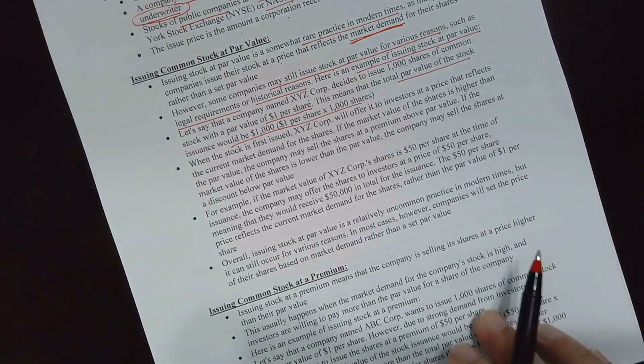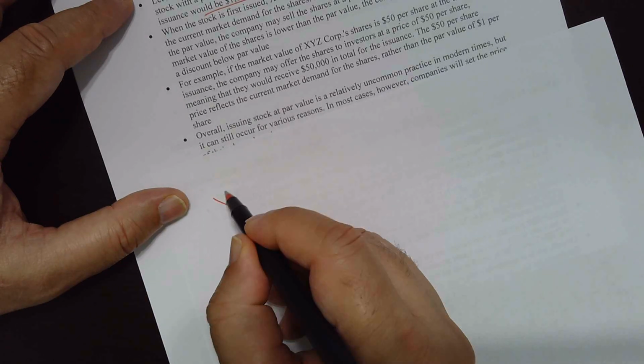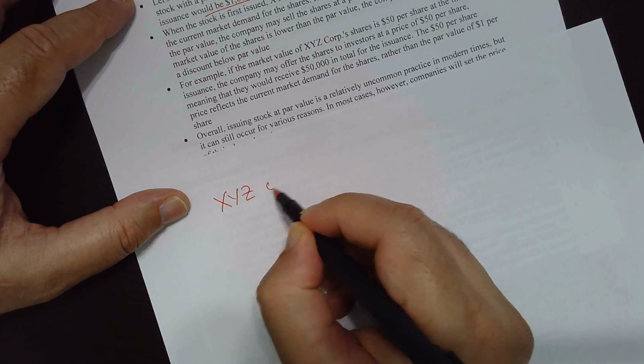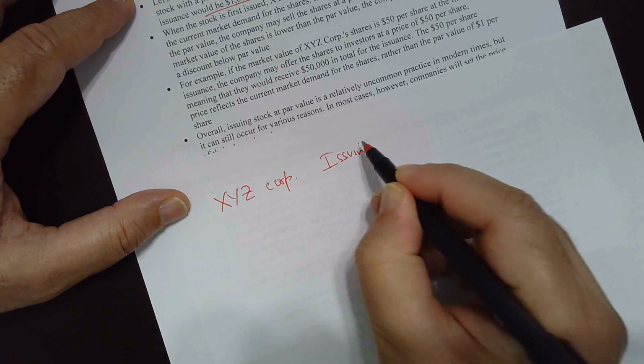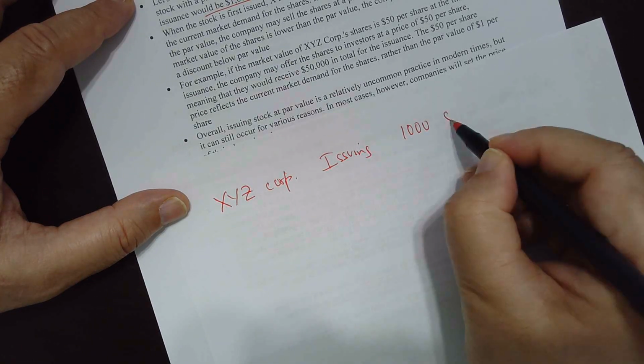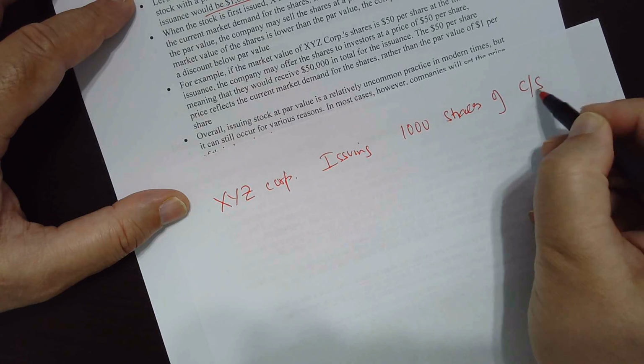So how does it work? Let me show you over here. So this is XYZ Corporation issuing 1,000 shares of common stock. All right.